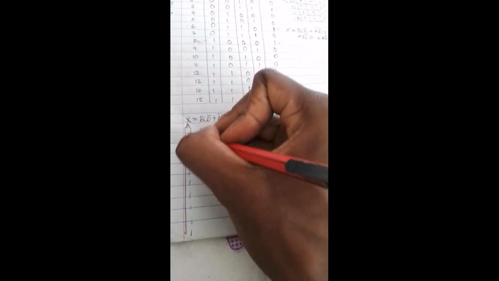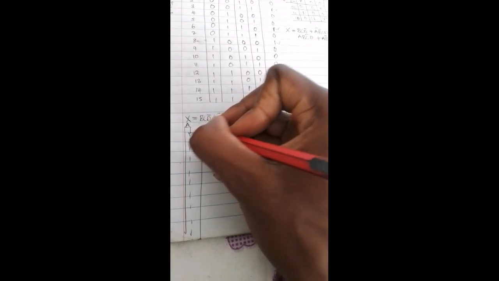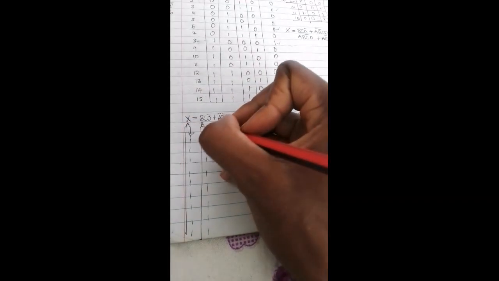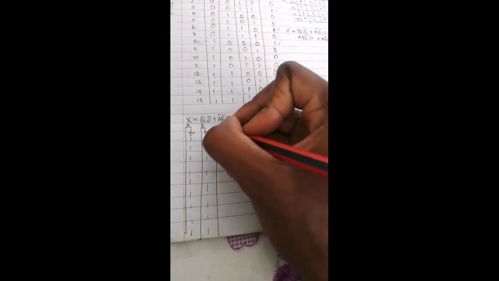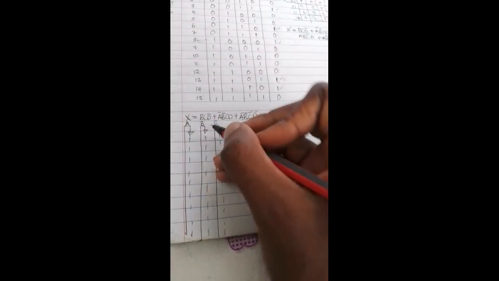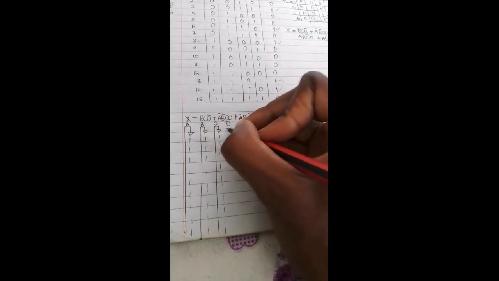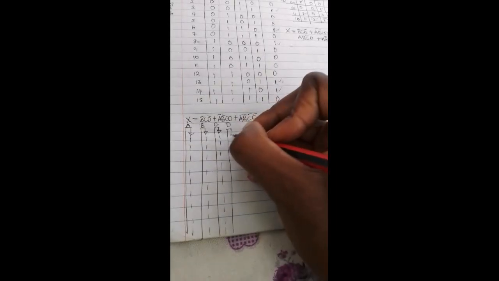We have A, B, then we are going to have C, so A bar, B bar, C bar, then we're going to insert a D for the cables or the buses. We'll start with this first AND gate here.